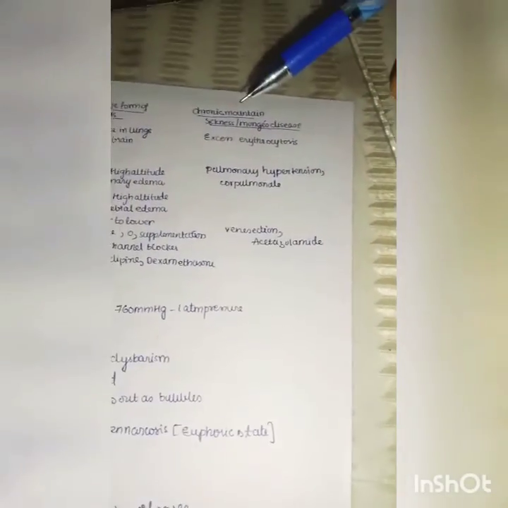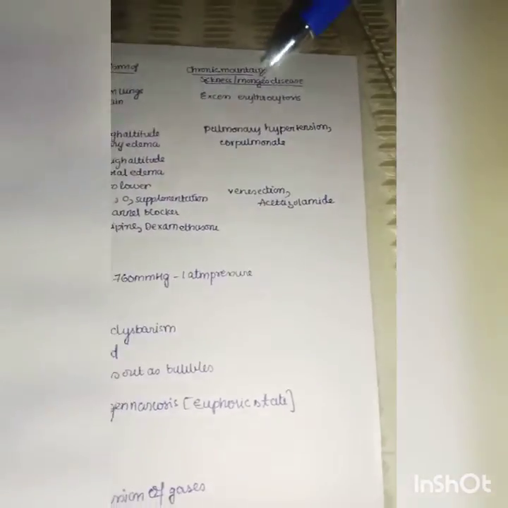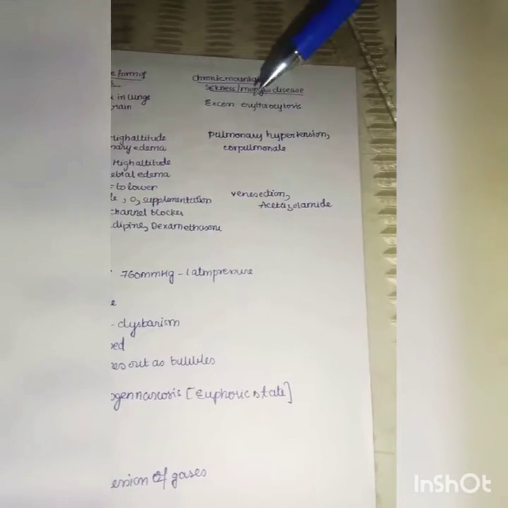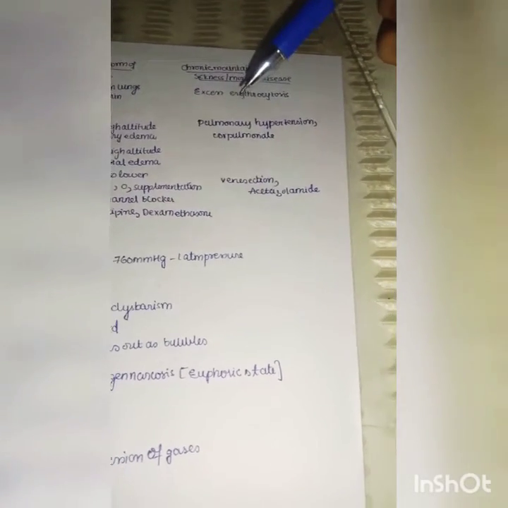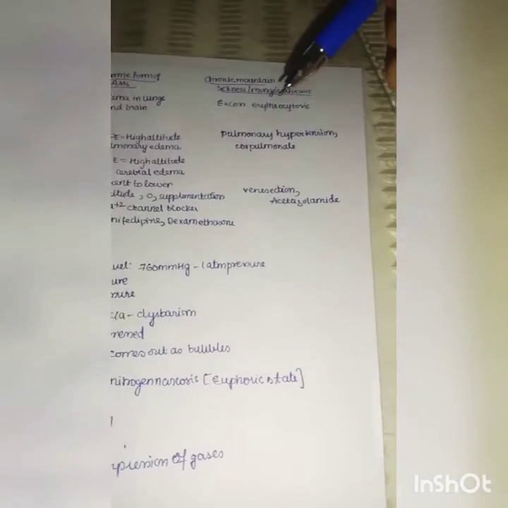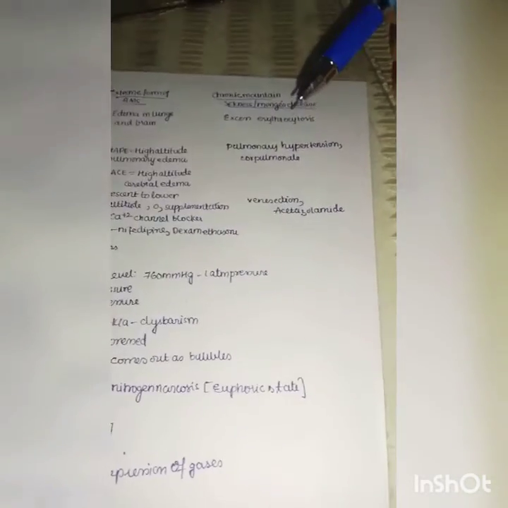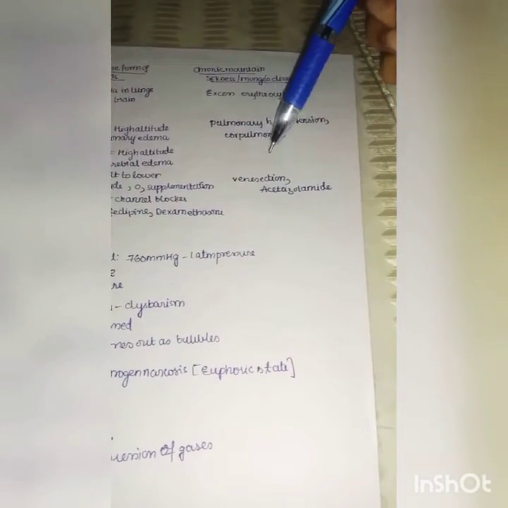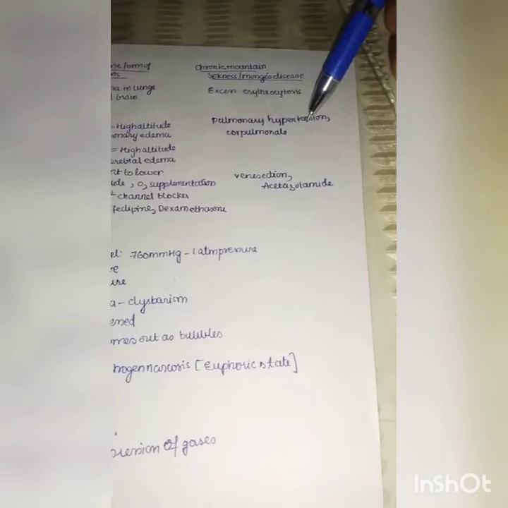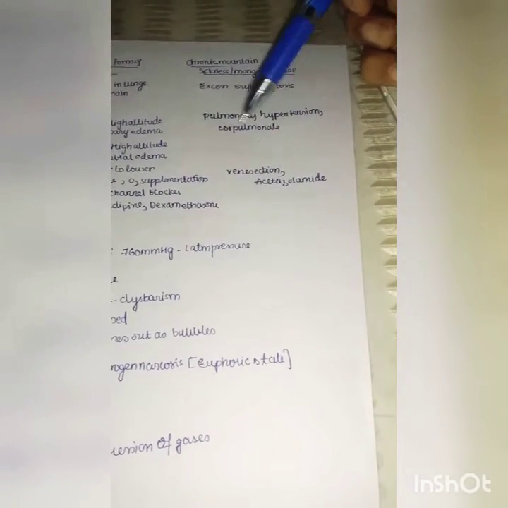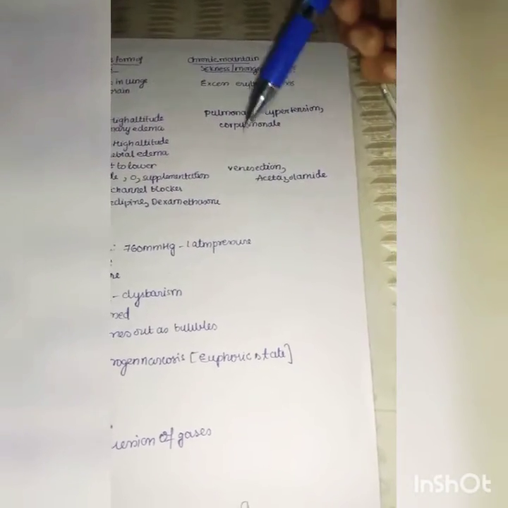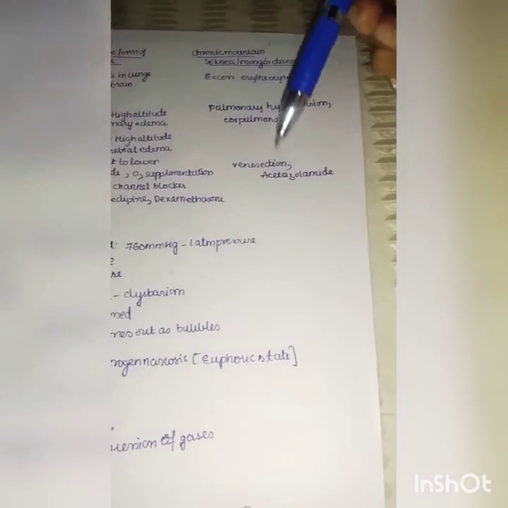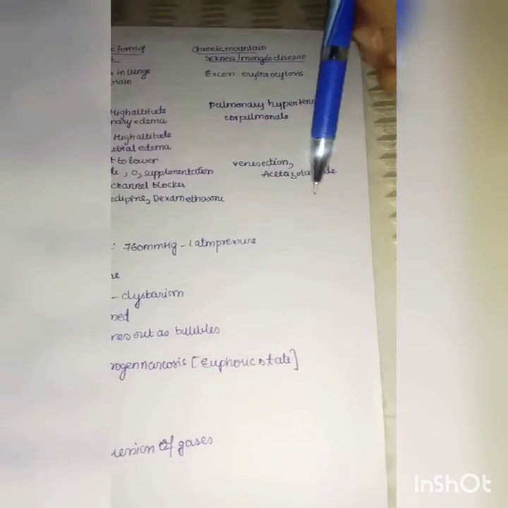Coming to chronic mountain sickness, it is also called Monge's disease. Here what happens is there is excess erythrocytosis, as this person has been there for a long time, they have a greater amount of erythrocytes. Whenever they have more erythrocytes, pulmonary hypertension begins, and when there is pulmonary hypertension the heart finds it hard to pump, so this leads to cor pulmonale. The treatment here is venesection and acetazolamide.